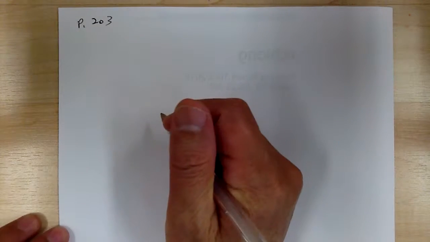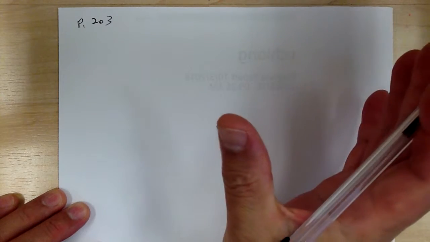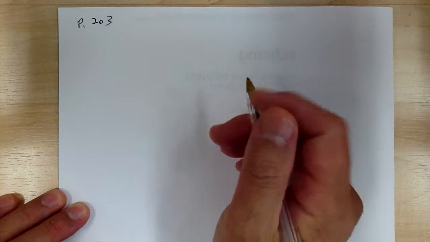Open your book to page 203. This lesson is to simplify quotients by using the law of exponents. So basically, you just need to know how to simplify fractions.